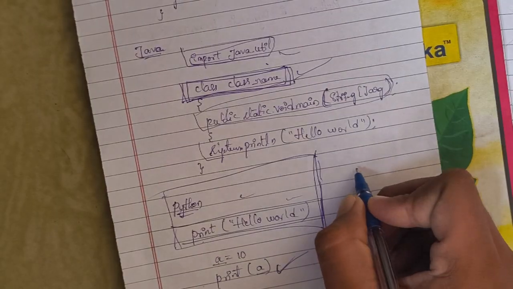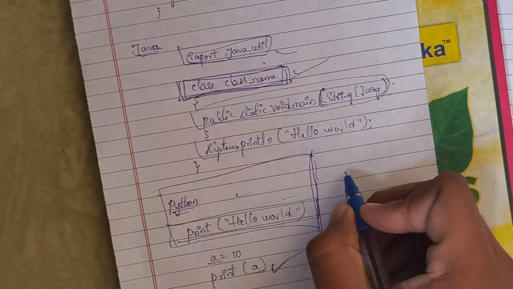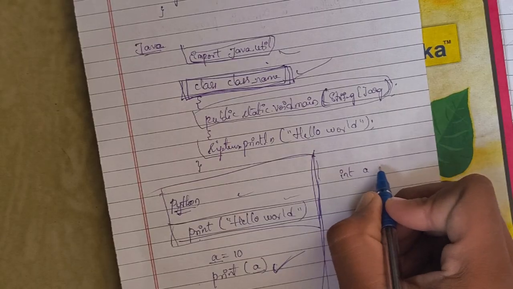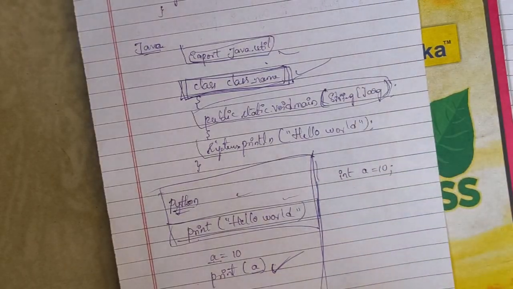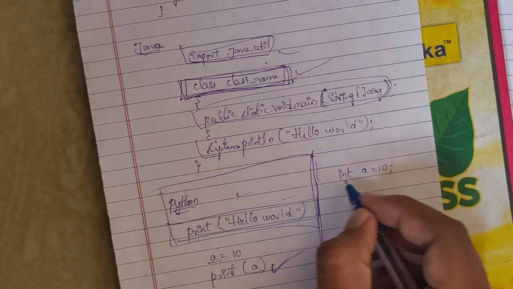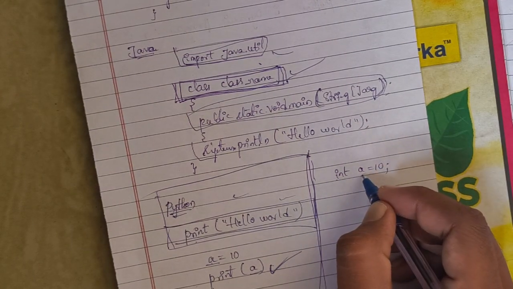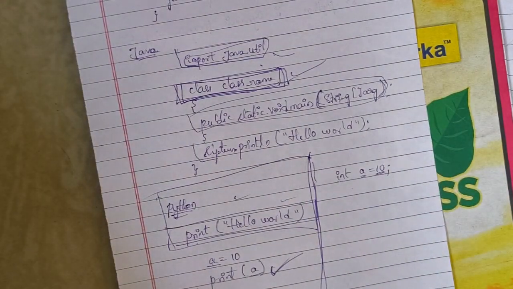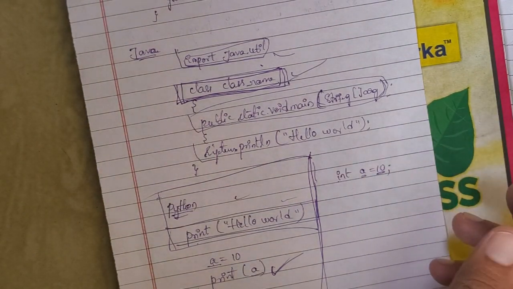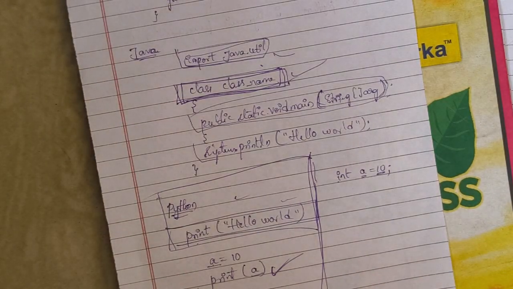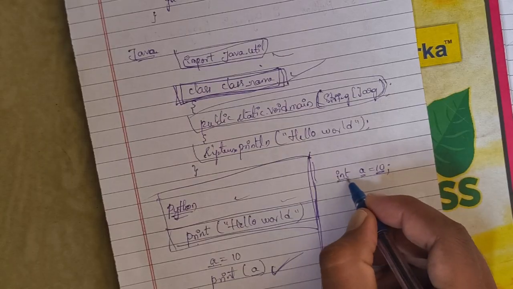For variables here, we write int a equals 10. What it says here is we are storing the value 10 in a. Which type of data is it? It is an integer.